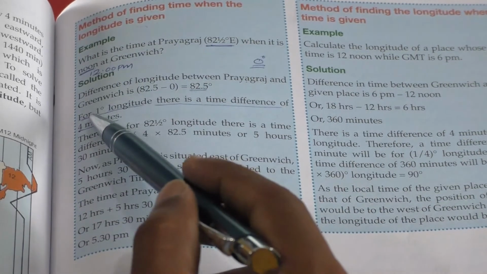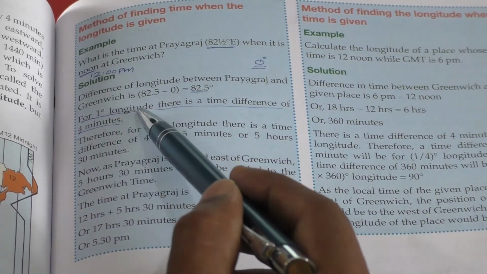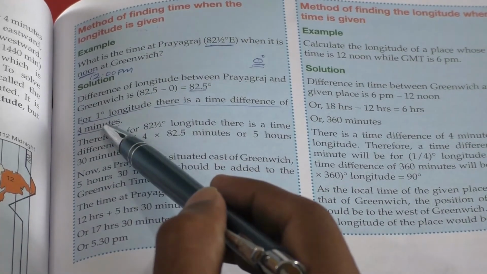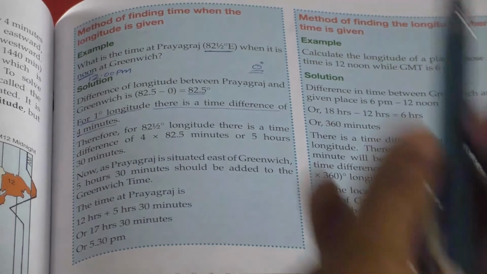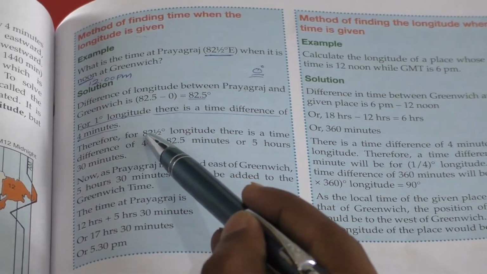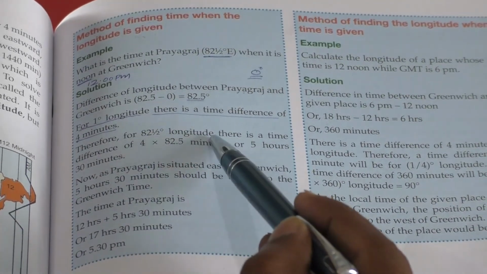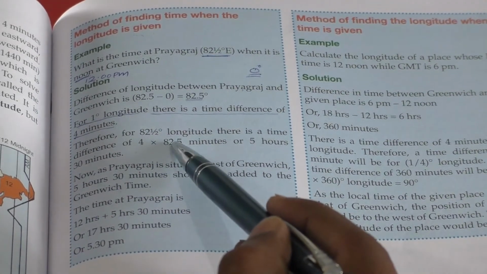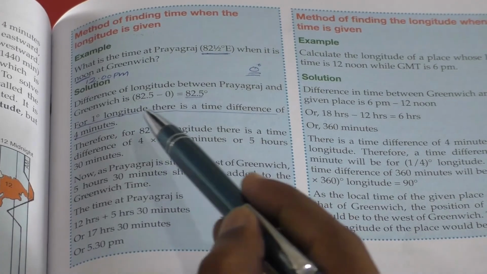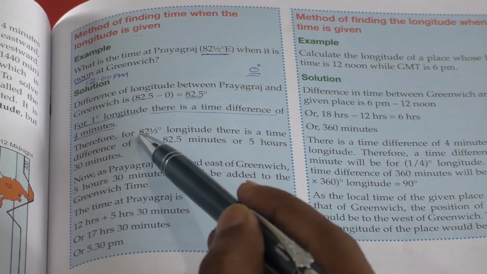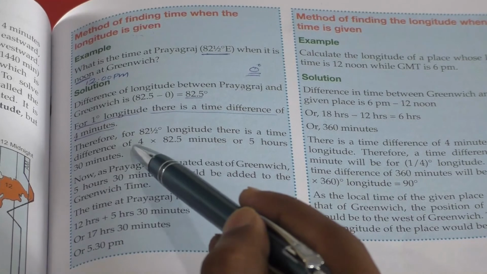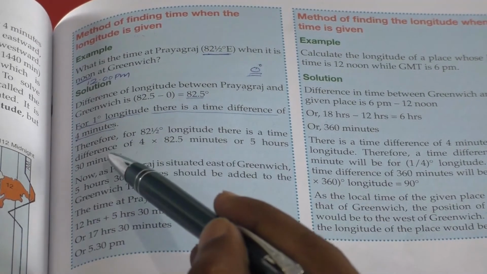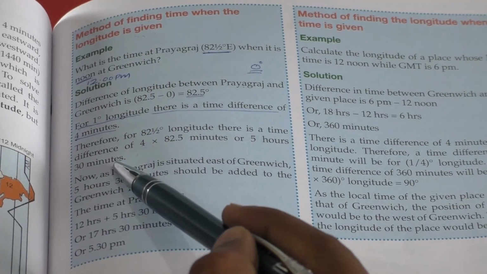For 1 degree of longitude, there is a time difference of 4 minutes, which we have already learned. So for 82.5 degree longitude, there is a time difference of 4 into 82.5. We have to multiply 82.5 into 4, so the answer is 5 hours 30 minutes.